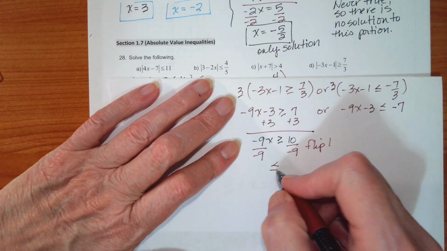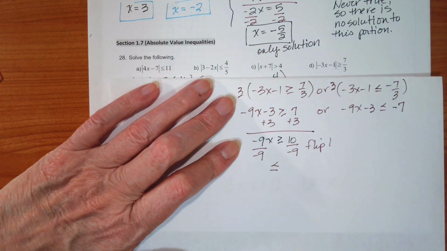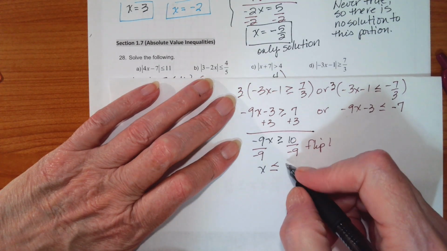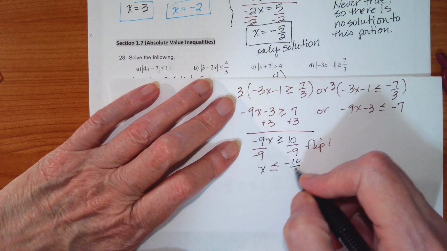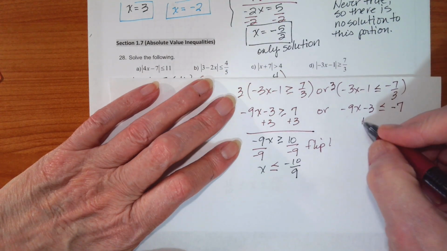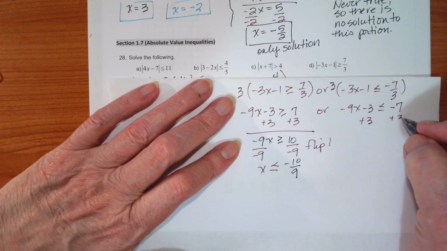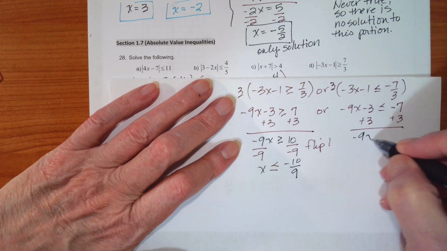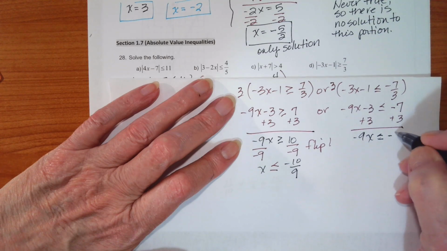So this is less than or equal to. So I have x is less than or equal to negative 10 over 9. I'll do the same thing here. Add 3 to both sides. That gives me negative 9x is less than or equal to negative 4.